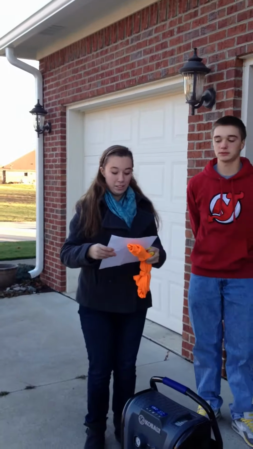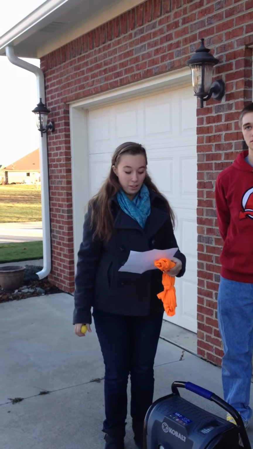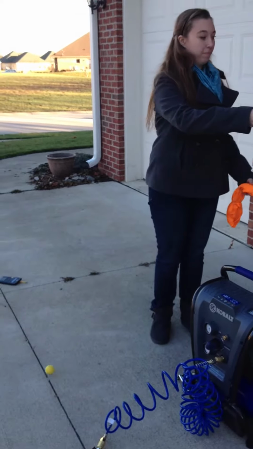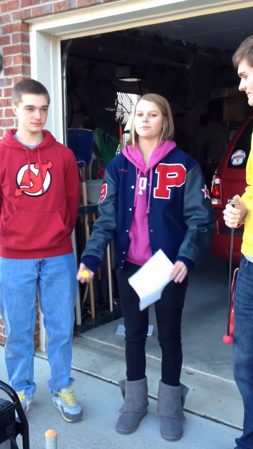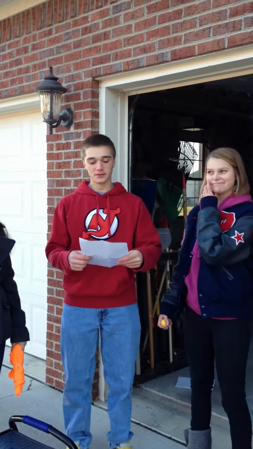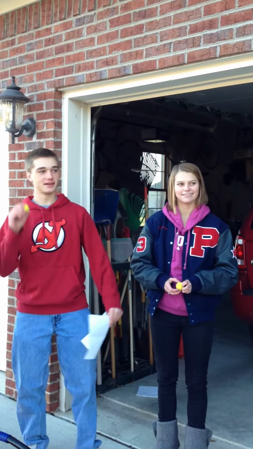A projectile is an object that has a single force acting on it, gravity. There are 3 types of projectiles. The first is free fall. The second type is throwing a ball vertically upward. The last type is throwing an object horizontally at an angle. This is the type that we're going to show you tonight.